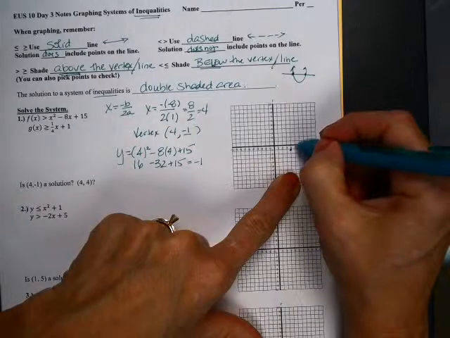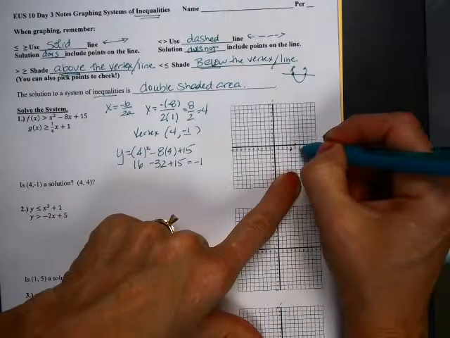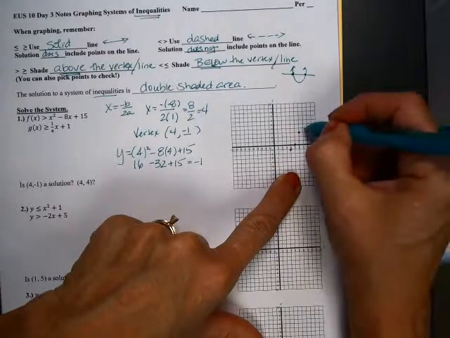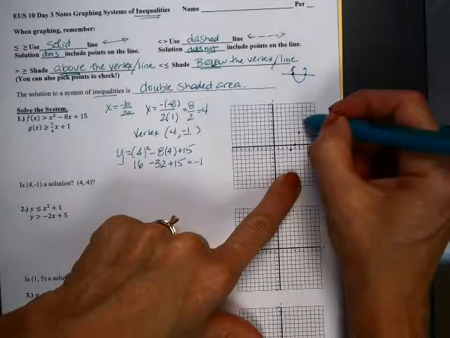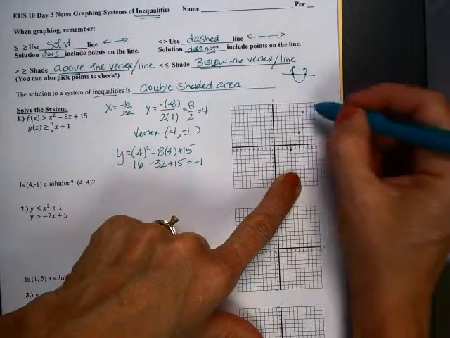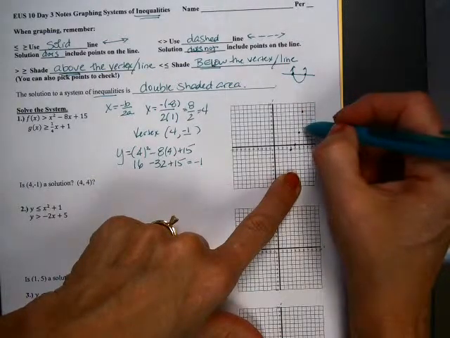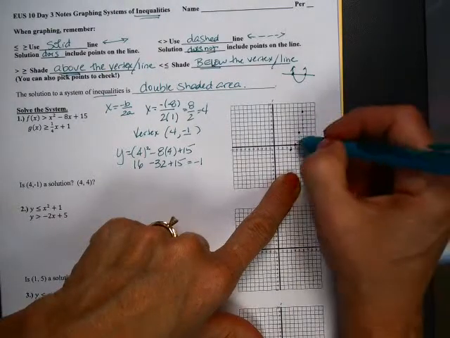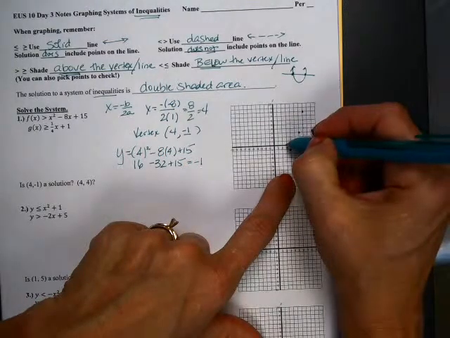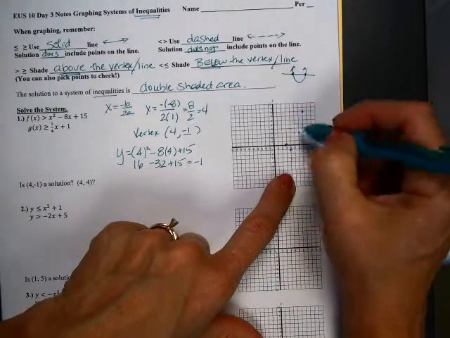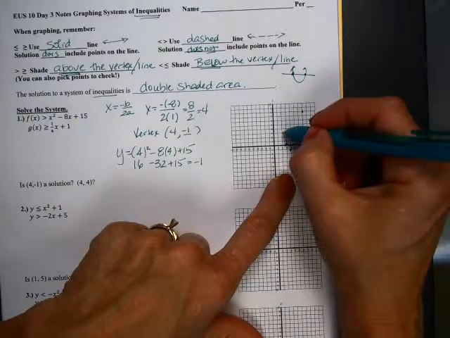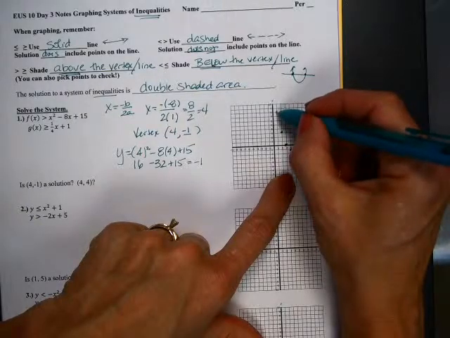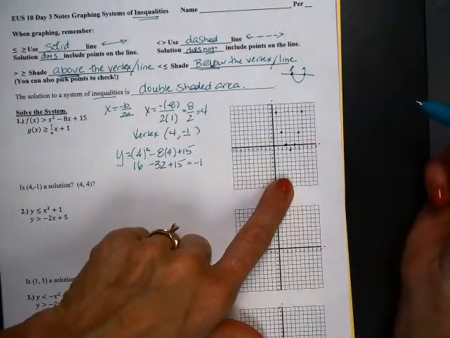So from here, 1 squared is 1, 2 squared is 4, and 3 squared is 9, so I'm up 5 more from there. Did I count 5? 1, 2, 3, 4, 5. Yes, that's correct. And I can reflect these across the axis of symmetry, which goes right down through the vertex. 1, 2, 3, 1, 2, 3. Alright, so here I have my graph.